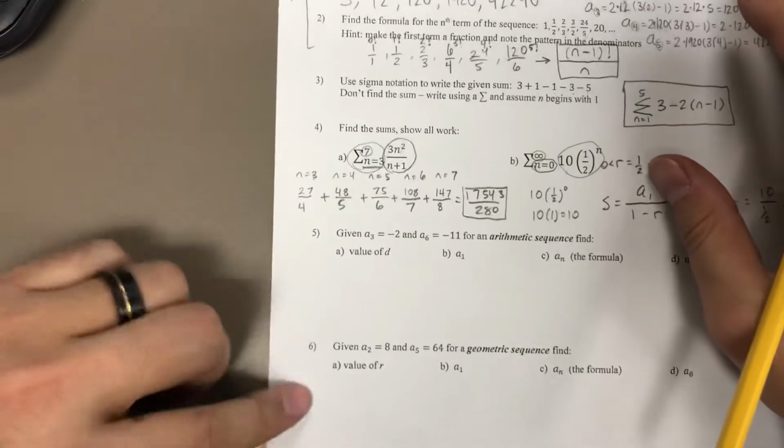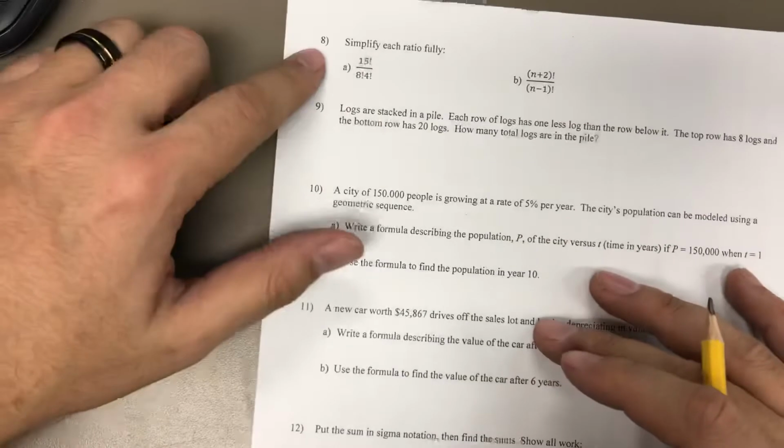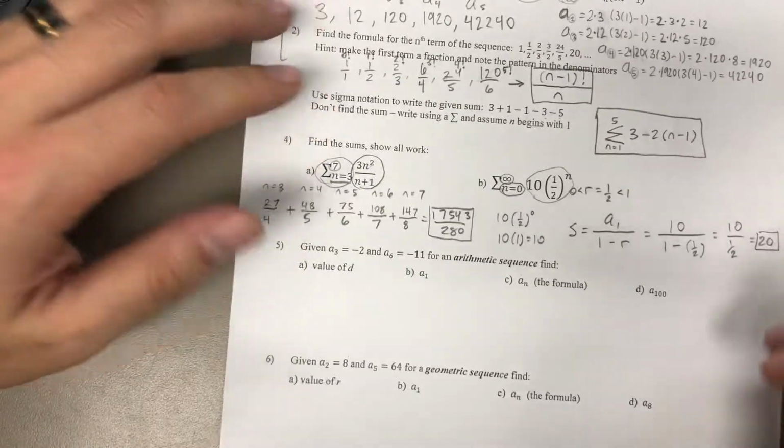We are continuing on the group work first page. We're going to do numbers 5, 6, 7, and also 8 on this one. And maybe we can start up with the word problems if we have enough time.